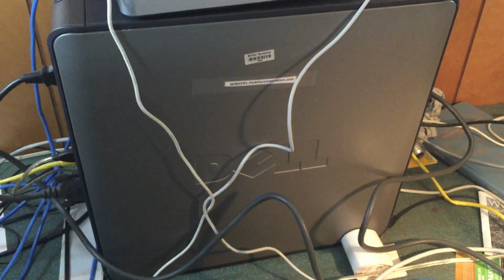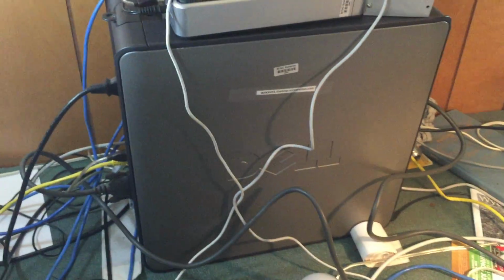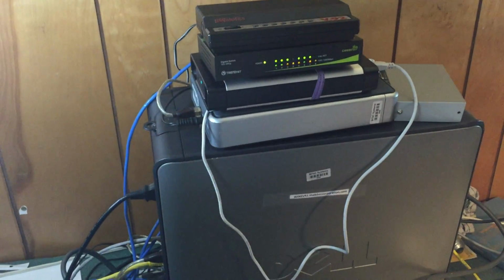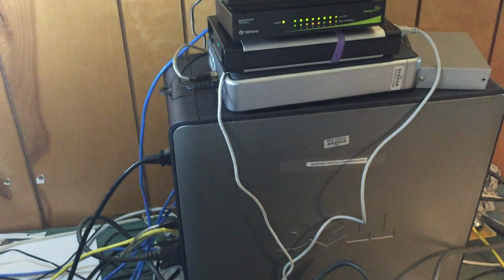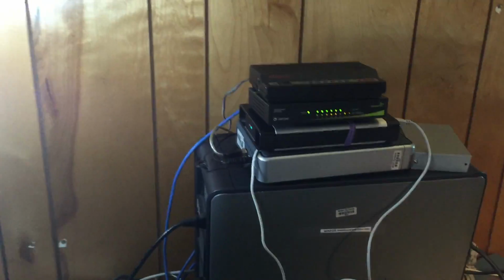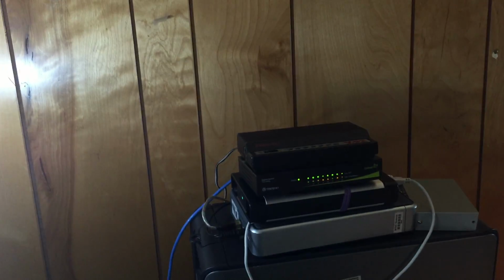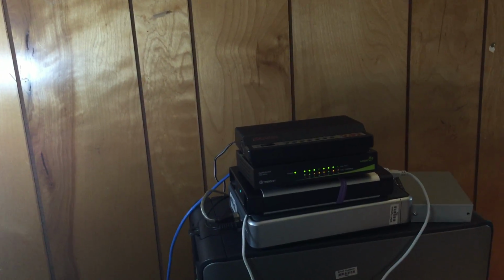Yep. Back there is my Dell Optiplex GX280, which runs Server 2003, and that's my domain controller. Above it is, what brand is it? I think it's Western Digital. I'm not sure. Yep, Western Digital. I don't know how big it is either, but that's just a hard drive for extra storage space for the Dell. Above that is the MacBook Pro 750 gig hard drive.